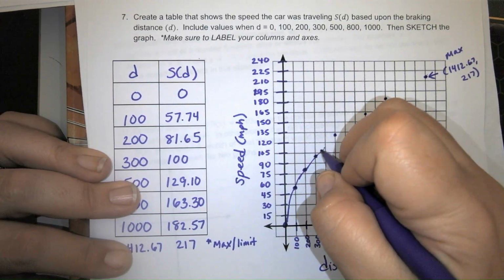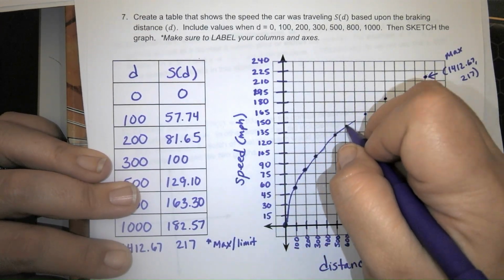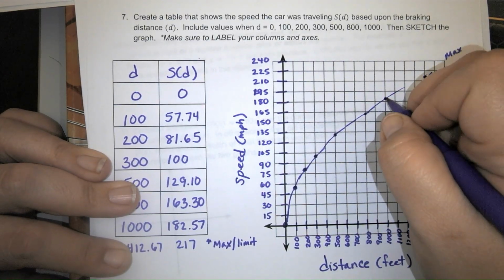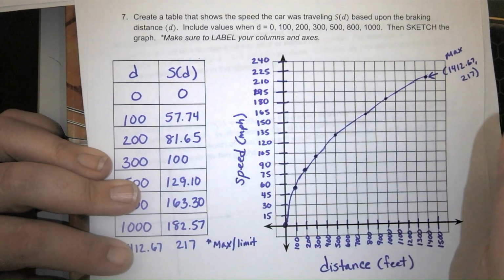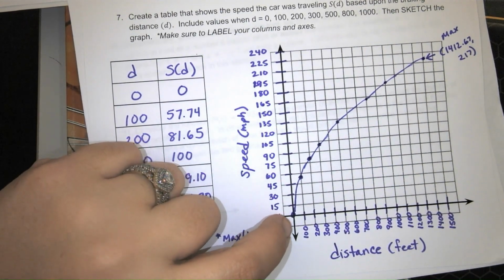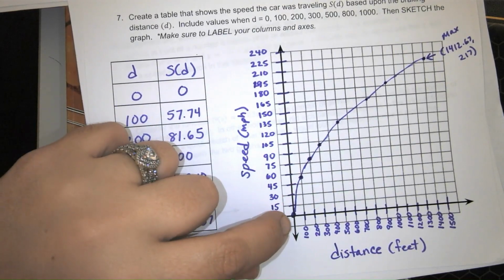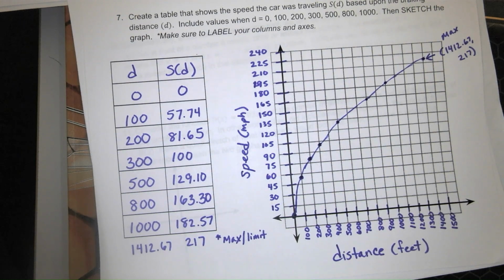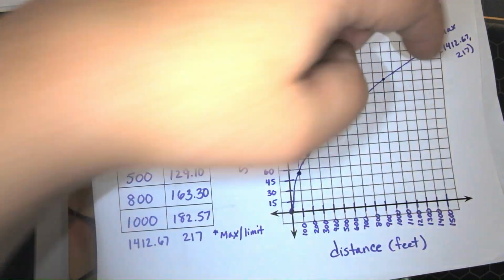It's increasing. Some places it's increasing faster than others. Some places it's flatter, some places it's steeper, so something like that. And at this part, just don't connect them with straight segments because it is kind of increasing. And there are numbers between 0 and 100 that we didn't include here. So it's going to kind of curve. I'm going to try to smooth it out and then stop here.